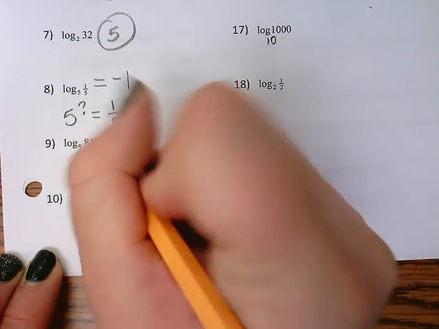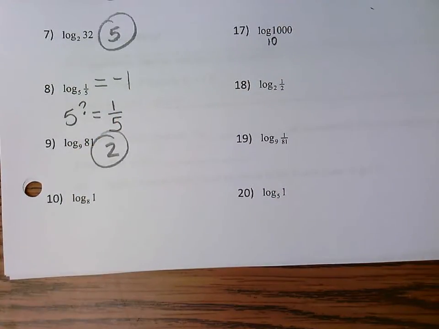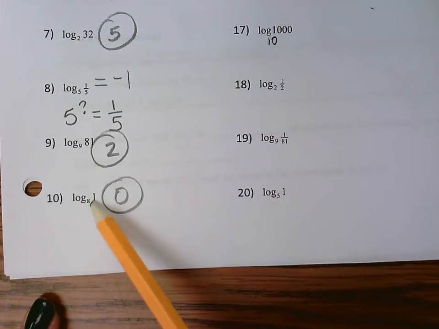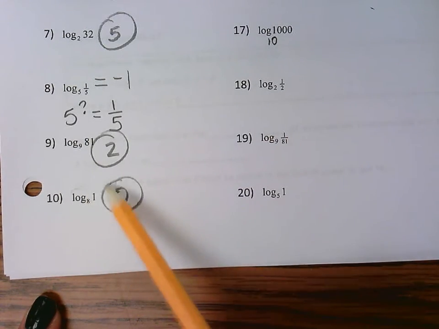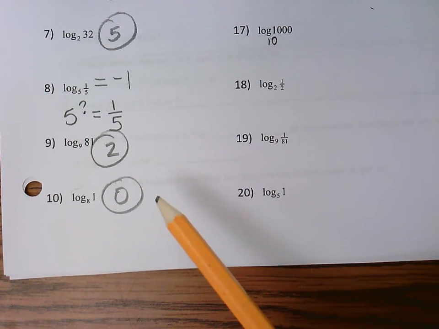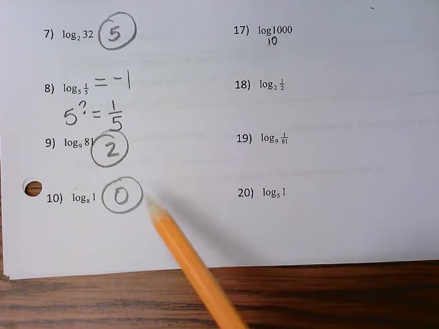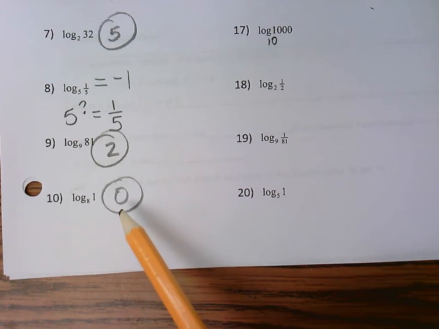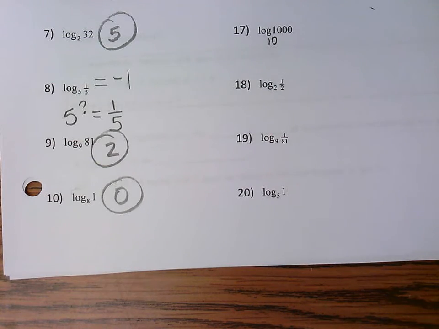2, because 9 squared is 81. Number 10? 0, right? Anything to the 0 power is 1. So anytime you have a log of 1, no matter what the base is, you're going to get 0. That brings up for our graphs, it's going to be our x-intercept this time. When you plug in 1 for x, you're always going to get 0 for y. It's the inverse of the exponential graph, so that should kind of make sense.